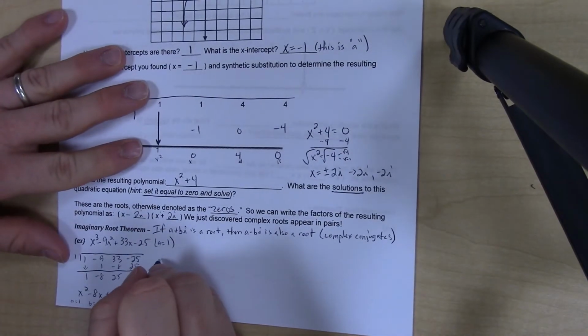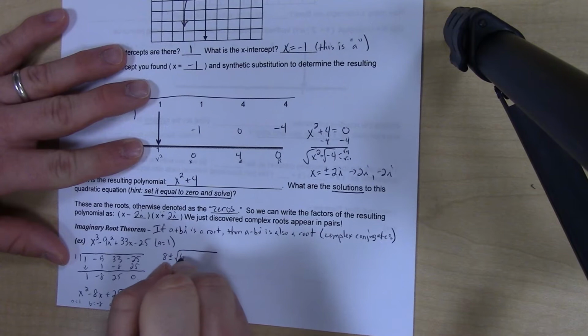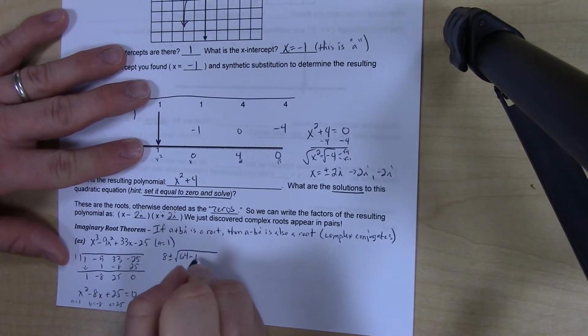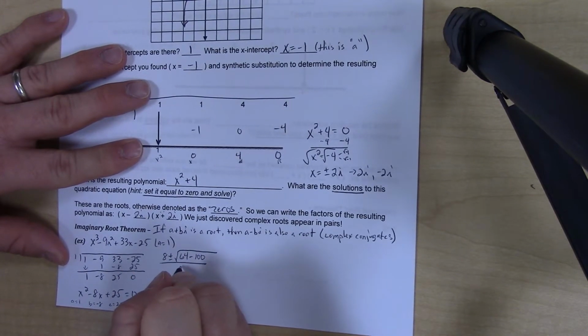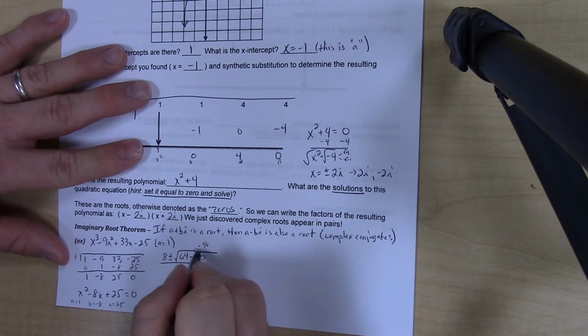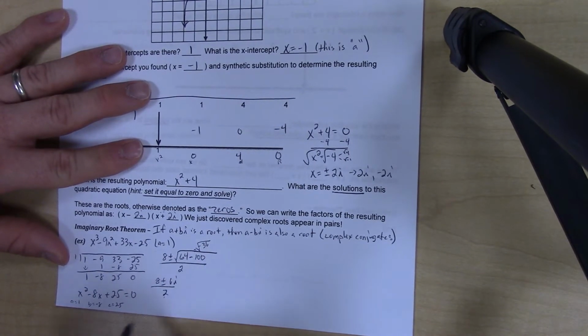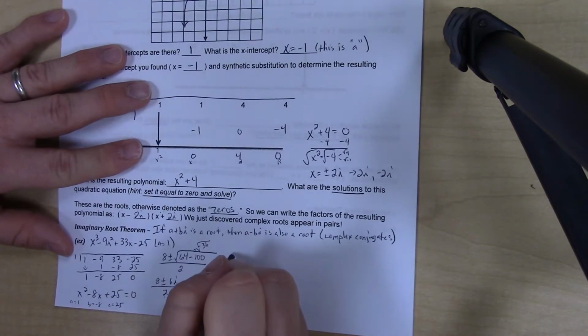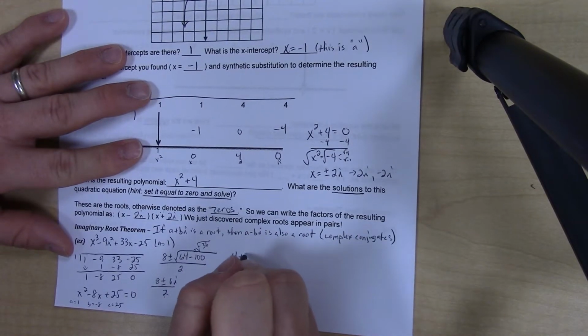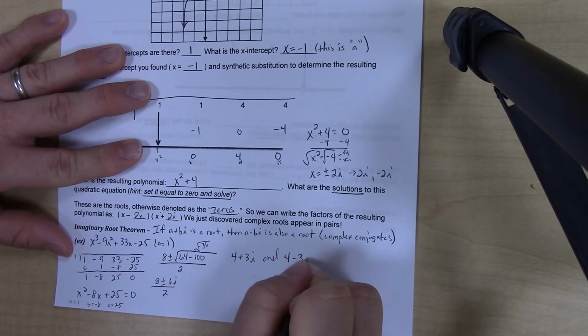When I plug it into the quadratic formula, I do the opposite of b, plus or minus the square root of b squared minus 4ac, which is 64 minus 100, all over 2a, which is 2. And I'm doing this fairly fast. This is -36, and the square root of that is 6i, so I get plus or minus 6i all over 2. And 2 goes into each of those. We can simplify it to give me 4 plus 3i and 4 minus 3i.